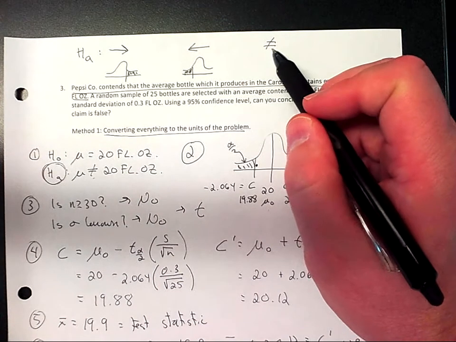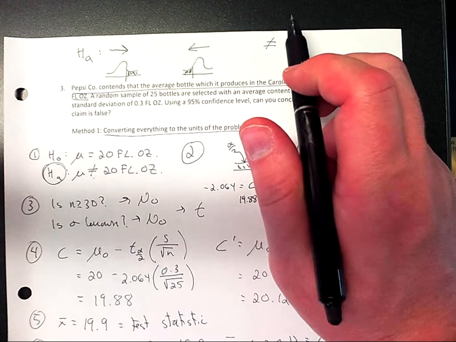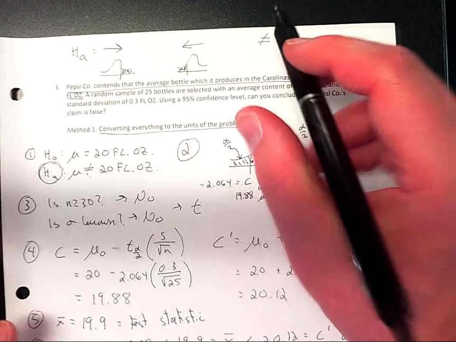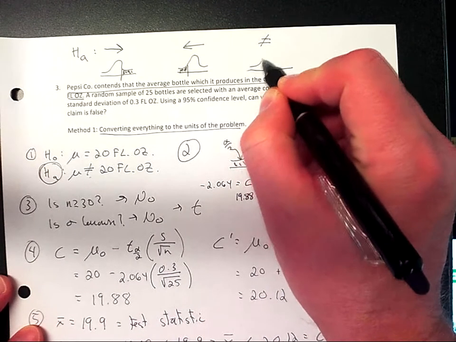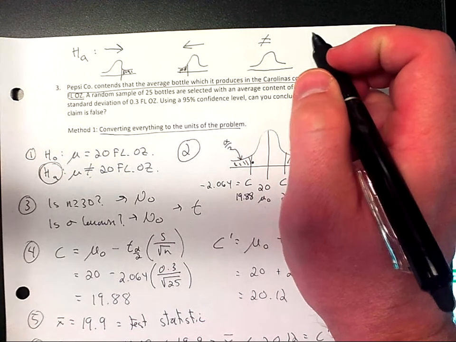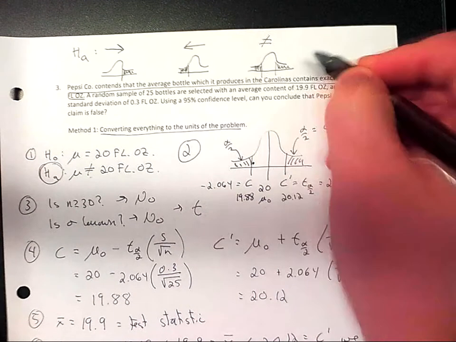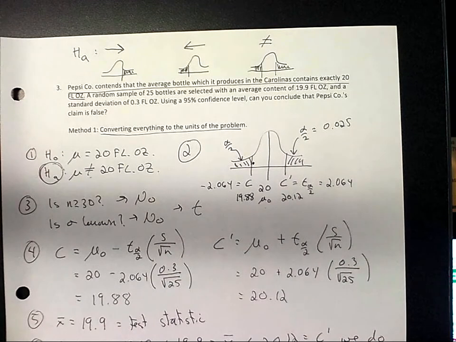However, if you have the symbol not equal to, you can't just draw a horizontal line and make it into an arrow, right? Like that just wouldn't look right. So therefore, in this case, since we don't have an arrow that's just pointing to one side, we're going to have two rejection regions on both sides. Or one rejection region on each side. Does that make sense? Yes.